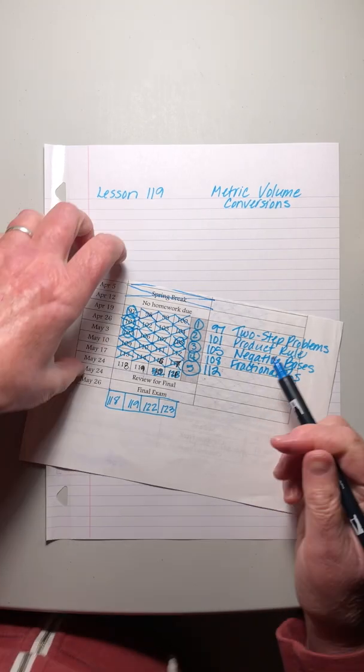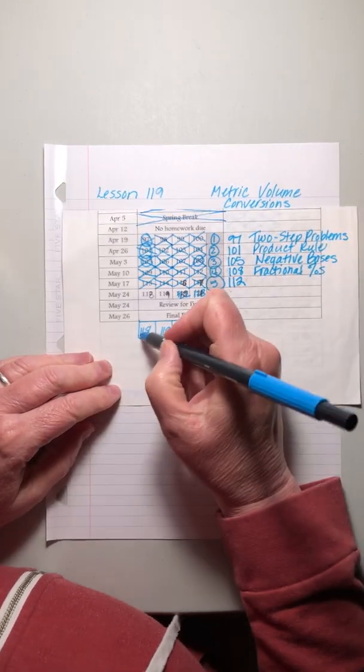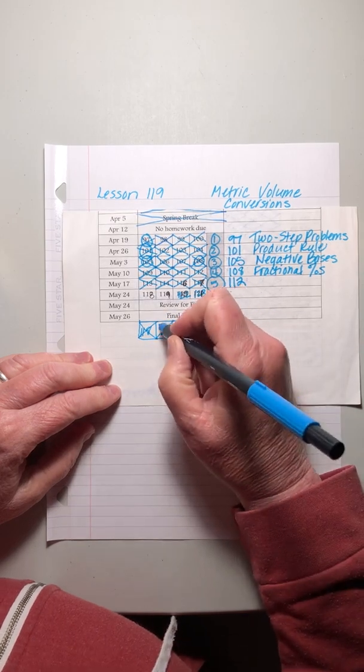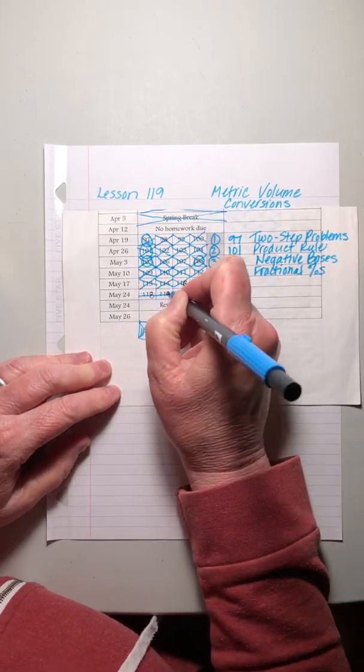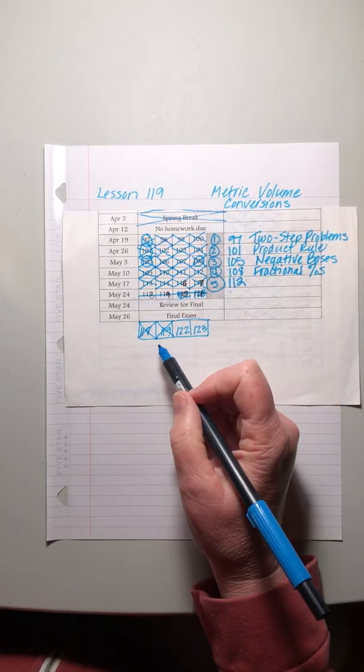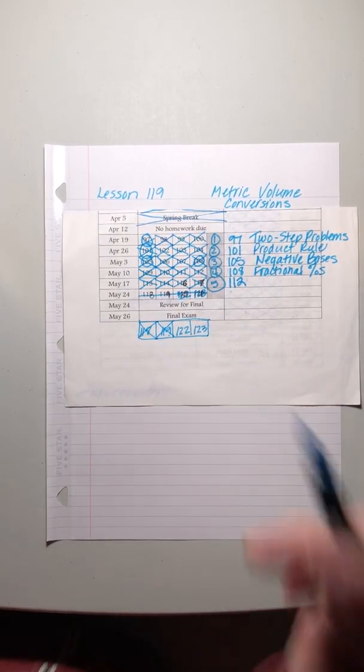Saxon Algebra 1/2, lesson 119. We're on our second lesson of the last week. Crossing that off. I'm just going to cross these off and work off this list down here so it's easy for you to read. So we're halfway through the last week. Lesson 119 is called Metric Volume Conversions.